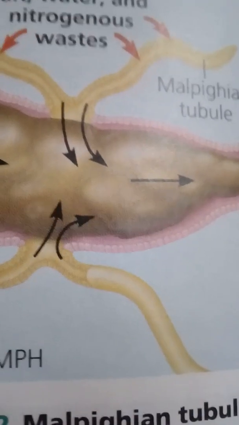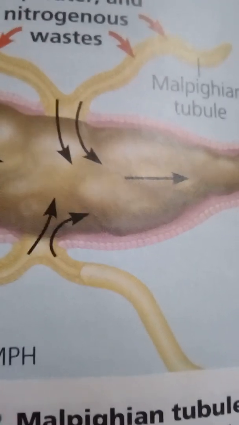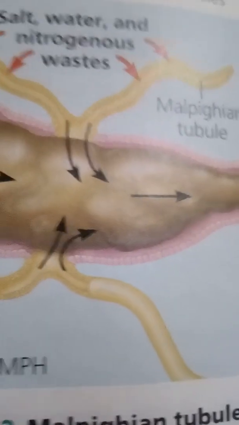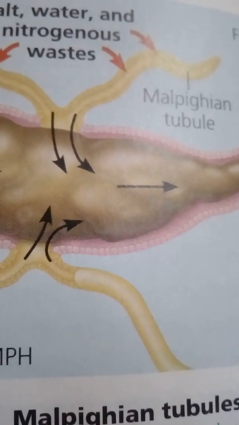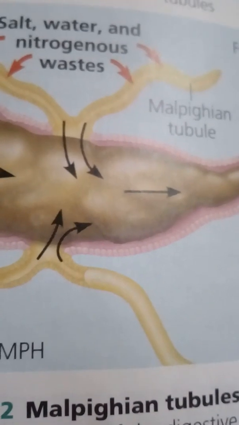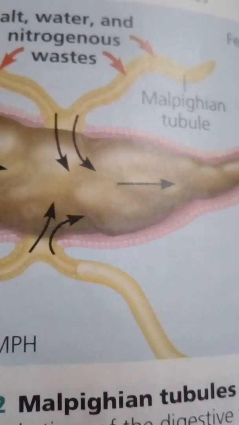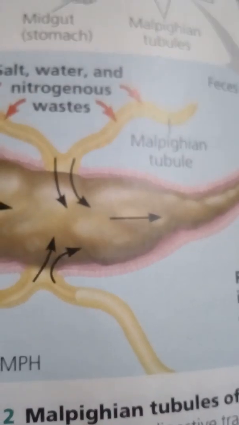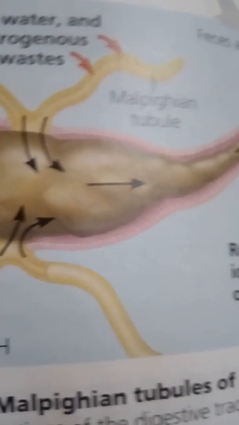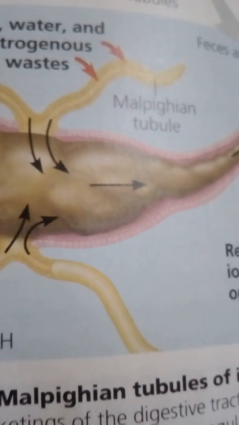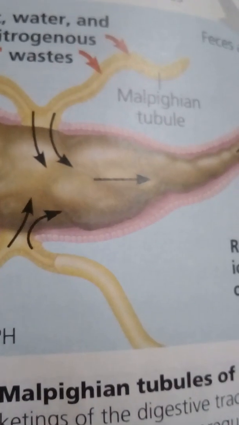The distal tubule empties into a collecting duct, which receives processed filtrate from many nephrons. This filtrate flows from the many collecting ducts of the kidney into the renal pelvis, which is drained by the ureter.